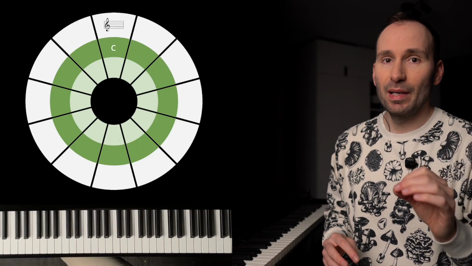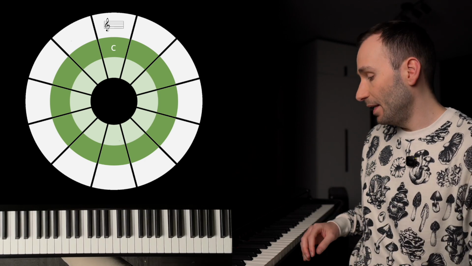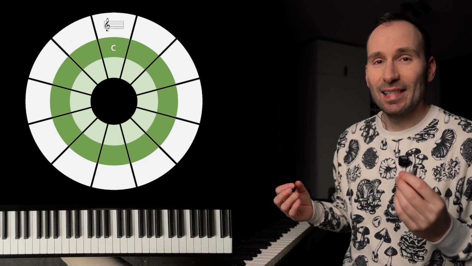The top of the circle, if we put there a C, which is going to be our C major scale, or the key of C, we have to understand that every major scale follows the same formula, which is tone, tone, semitone, tone, tone, tone, semitone, or whole step, whole step, half step, whole, whole, whole, half step.